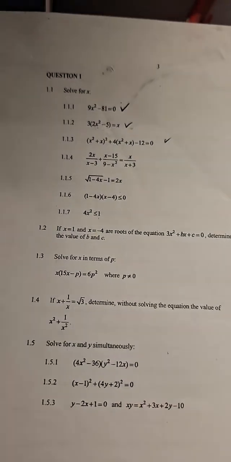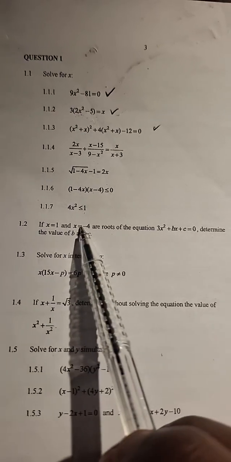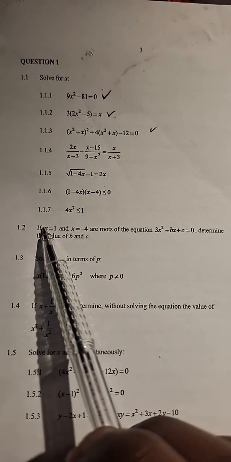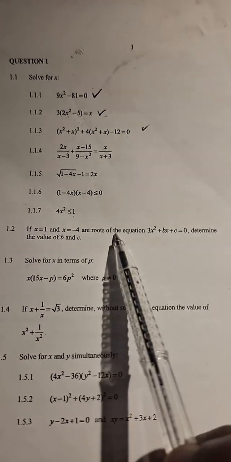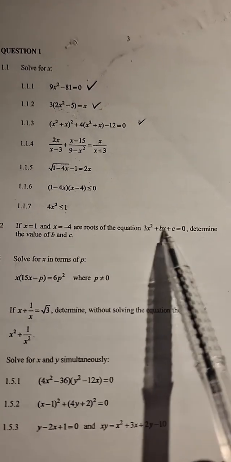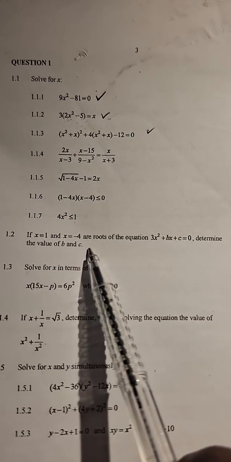Let me go back and reread it. Please, guys, that's why I said in the beginning, what are roots? Roots are the solutions of the equation. So if x is equal to 1 and x is equal to -4 are roots of the equation 3x squared plus bx plus c is equal to 0. Determine the value of b and c.